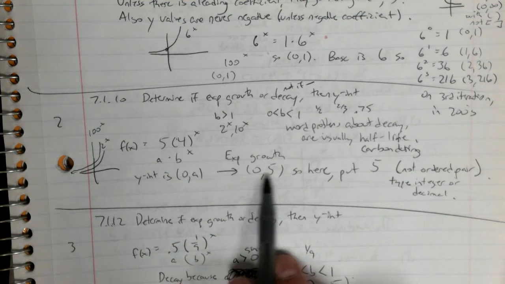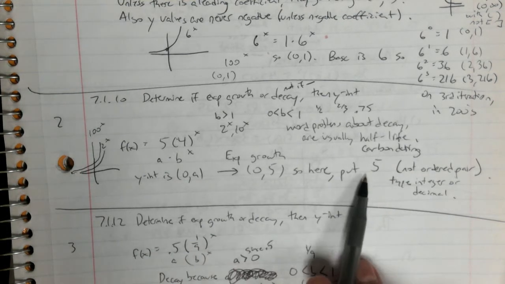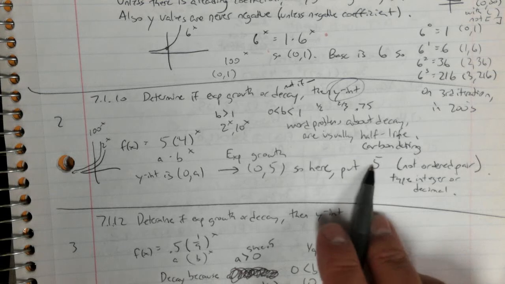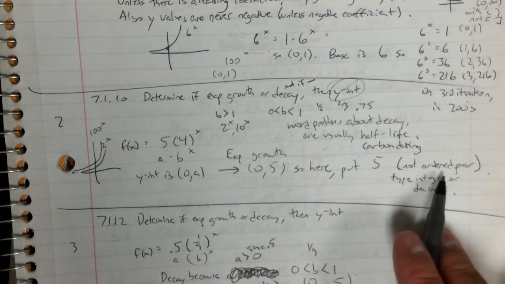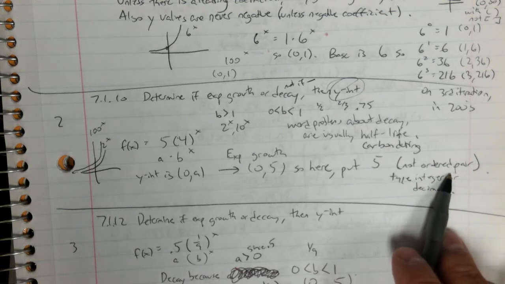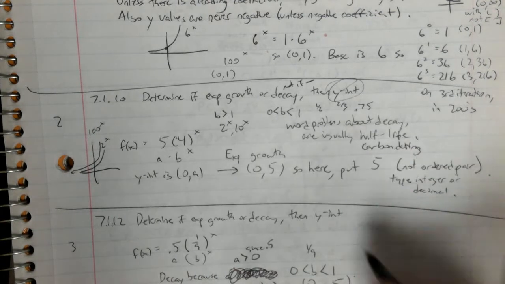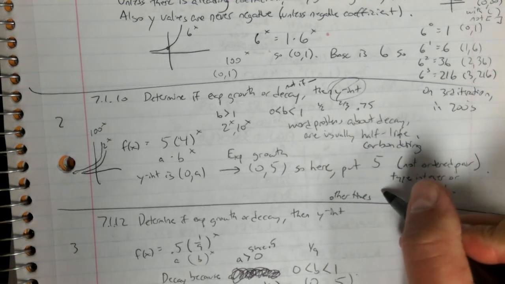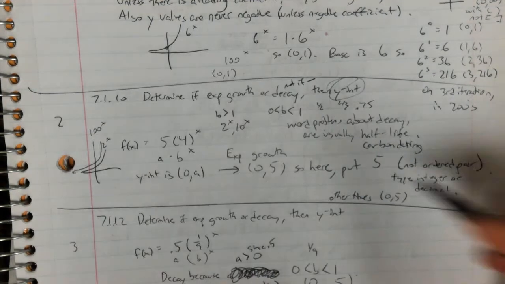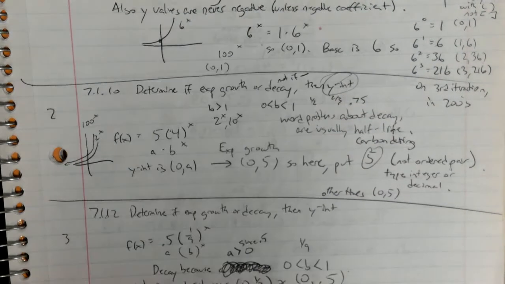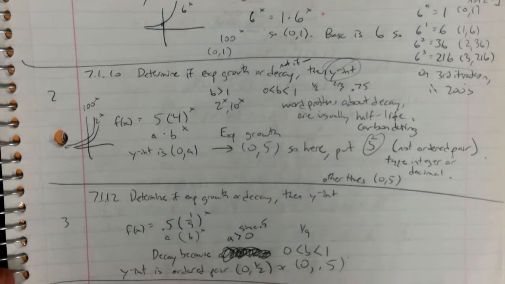Because it wants the y-intercept, you just have to put 5 in this problem, because they just want a number, like an integer or decimal, not an ordered pair. Other times, use the ordered pair. But on that particular one, you just put the number. So just follow the directions in the problem.